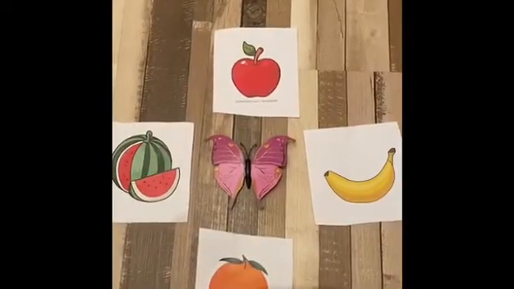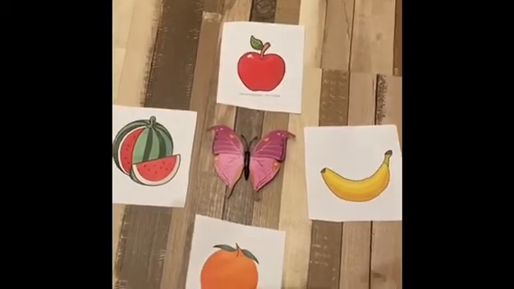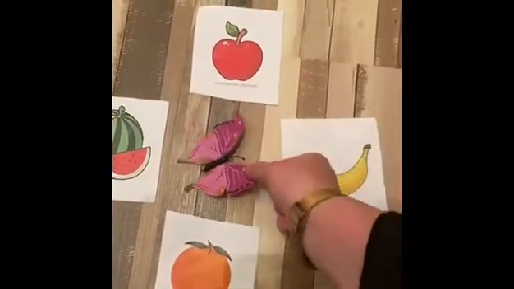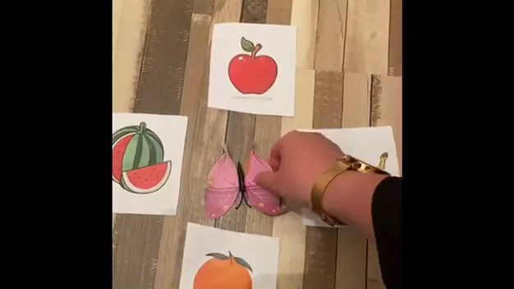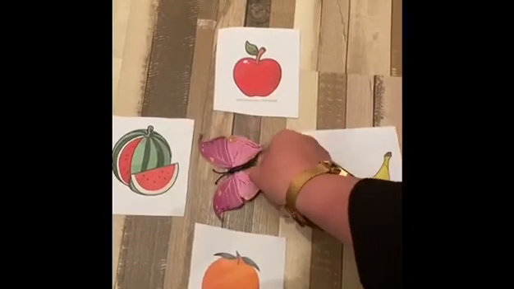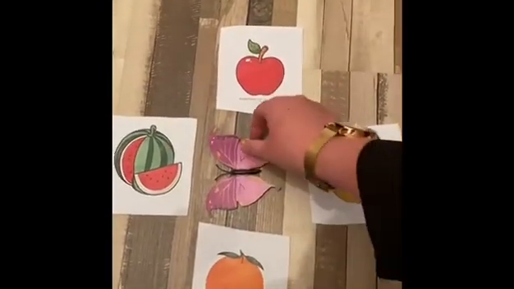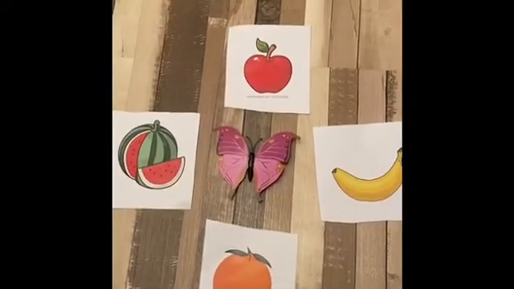Now for our last job, we're going to make the butterfly do a full turn clockwise. Let's have a go. My butterfly's made a quarter jump. My butterfly has made a half turn. My butterfly has made a 3/4 turn. And my butterfly has made a 4/4 turn, which is also known as a whole.